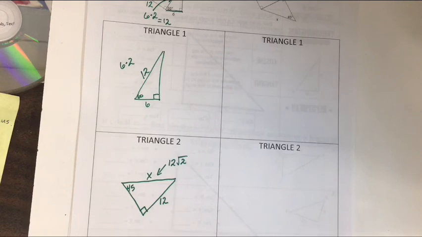All right, we're going to do another one of these examples in class, but just wanted to give you an example where you have to combine your knowledge of both kinds of triangles to find your answers.